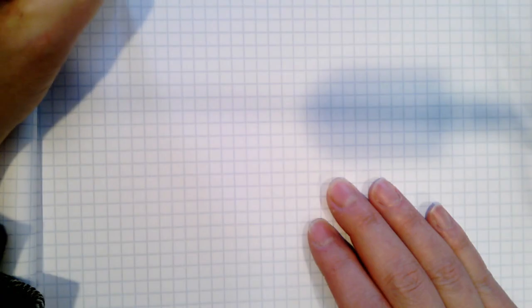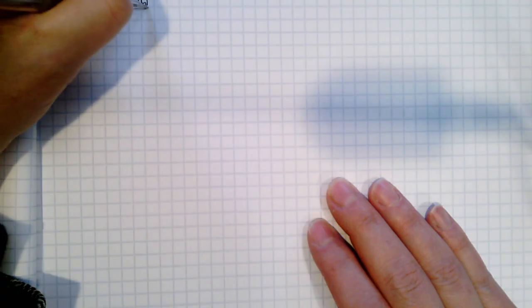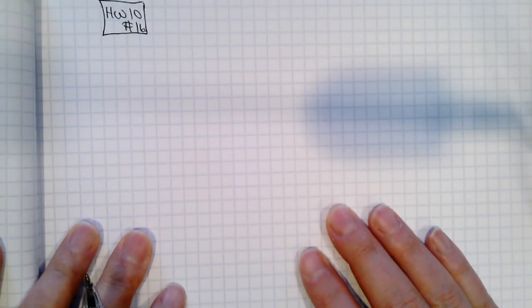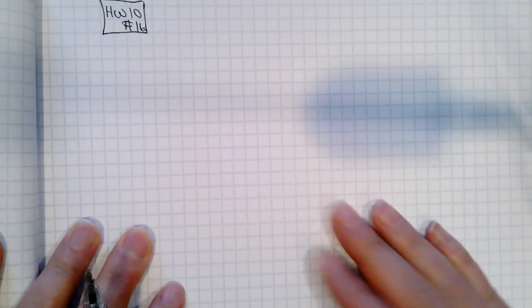So let's do homework 10, number 16. Somebody in the last class said, "Oh, can we have more time for this homework because it's hard?" And I'm like, "No, I'm sorry, because I can't change the calendar. It is what it is. You guys need the time, right?"